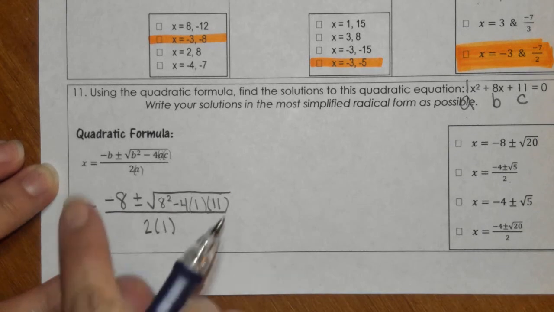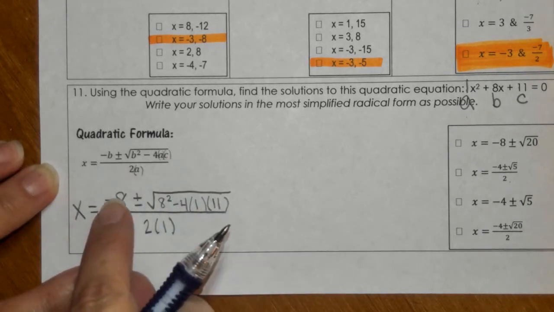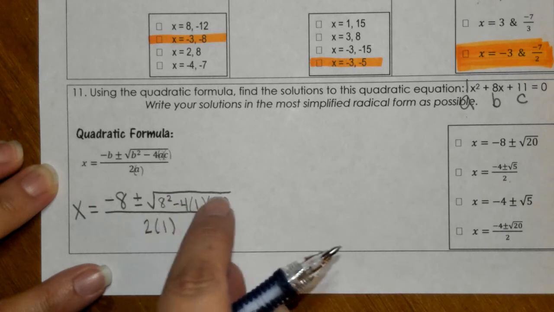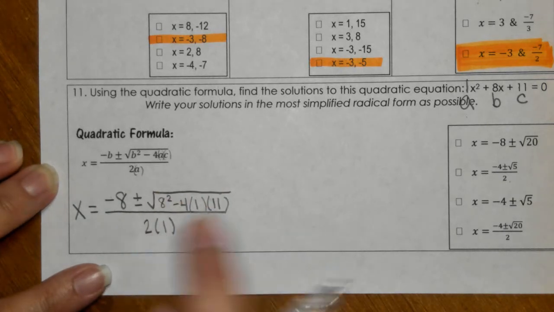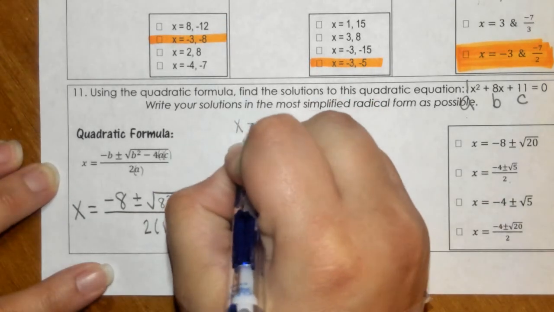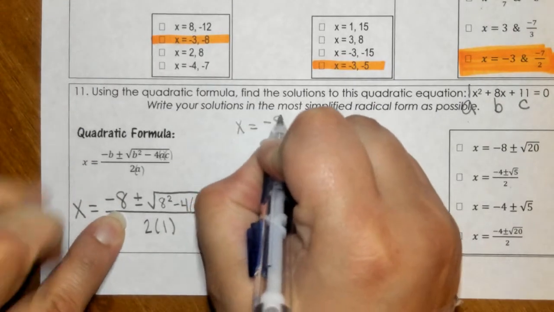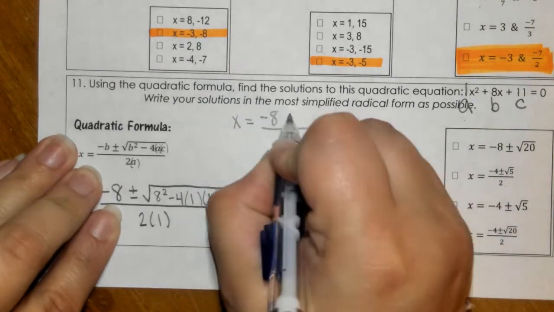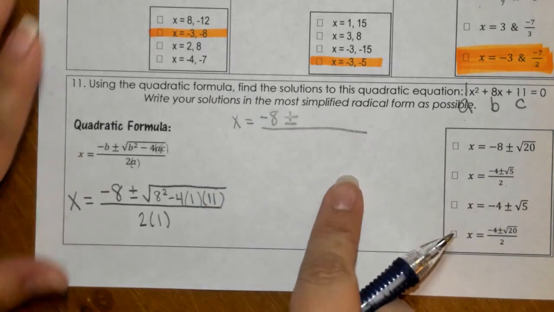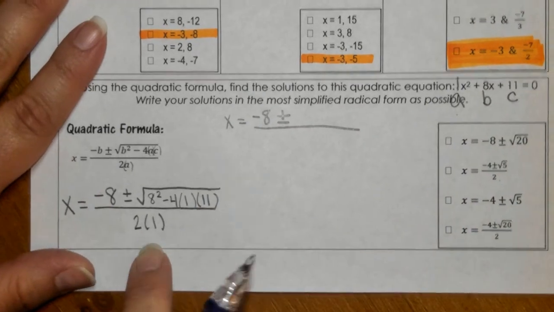And then I want to break down each part. So I've got 3 parts, the first, the second, and the third. So here I'm going to keep the negative 8. I also think it's pretty easy to do the bottom part. So 2 times 1 is simply 2.